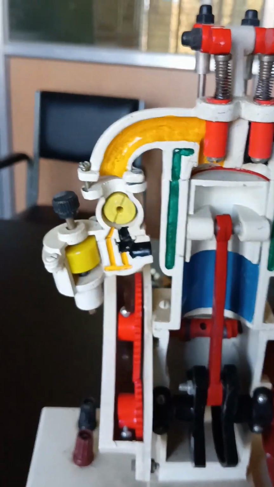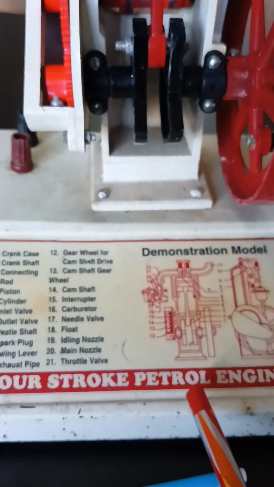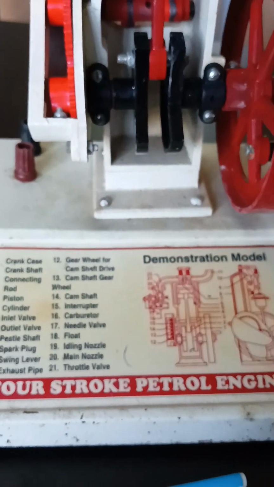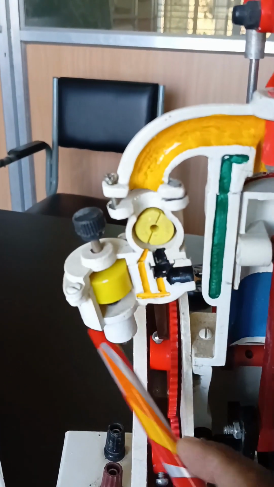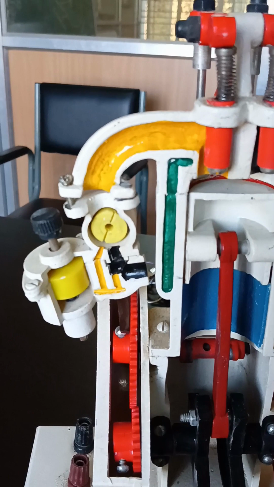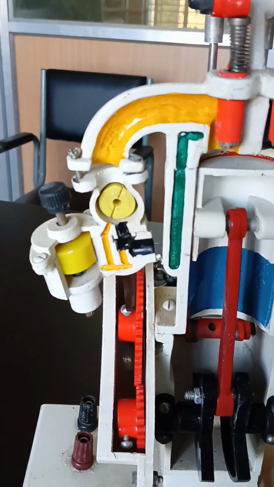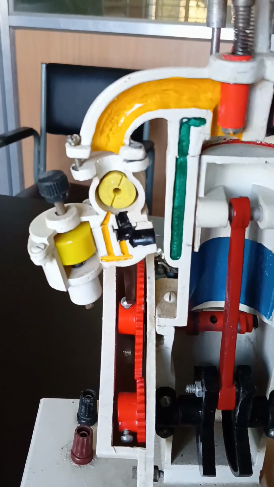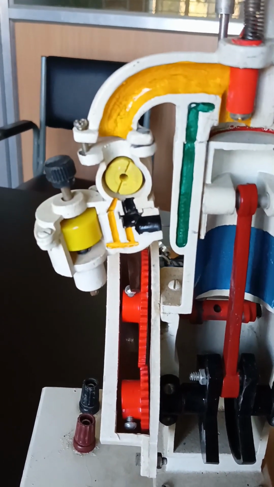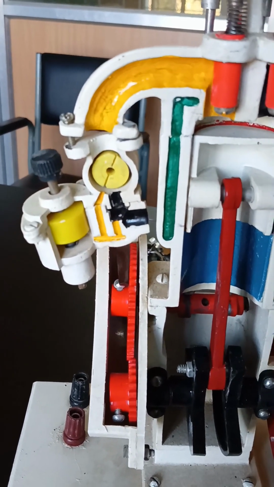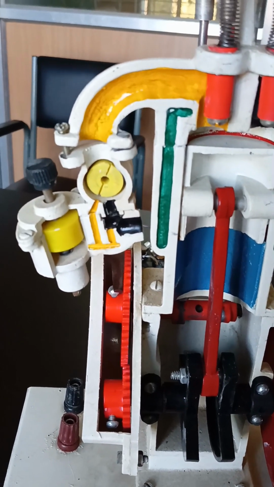Next, for the petrol engine, this component is known as your carburetor. The carburetor is present in the petrol engine, and its function is to mix air and fuel in the proper ratio.